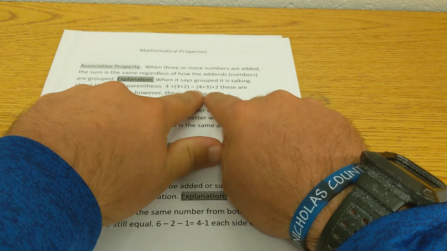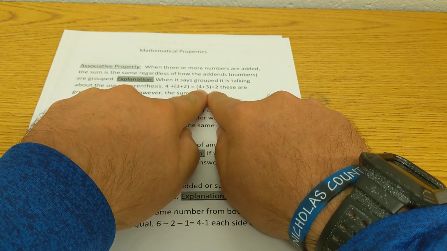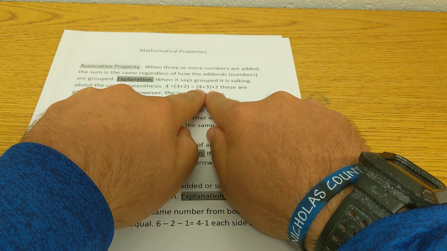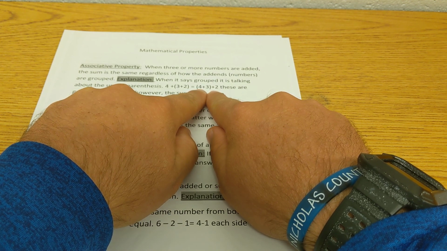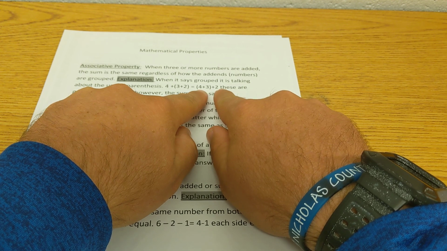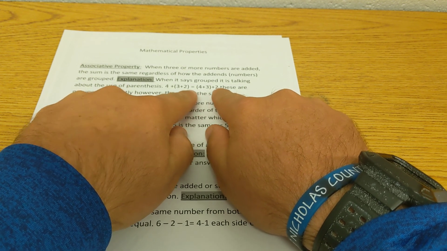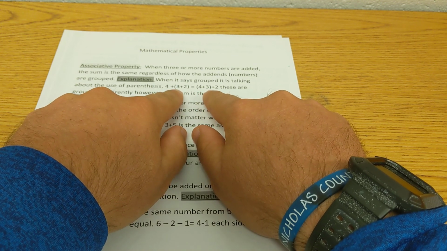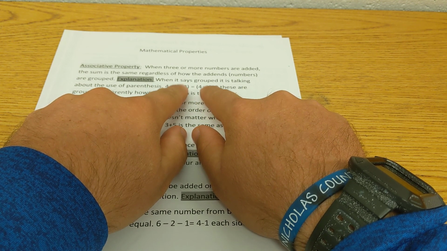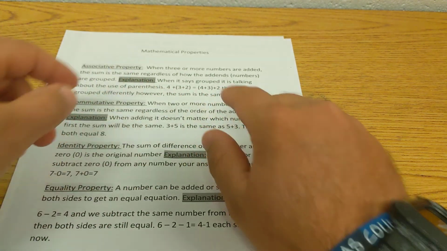If we go to the other side of the equals, it wants us to add 4 plus 3 first. So 4 plus 3 is 7. And then we add the outside plus 2. Well, 7 plus 2 is 9. So it doesn't matter how we put our parentheses, when we add them together, the sum will be the same.